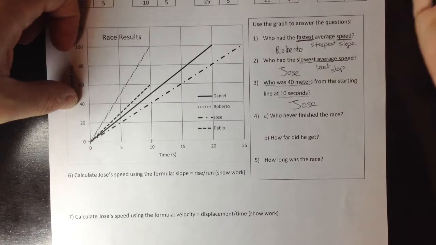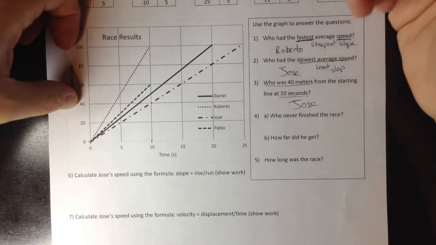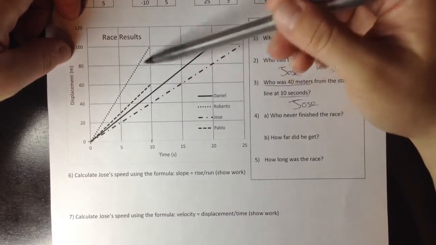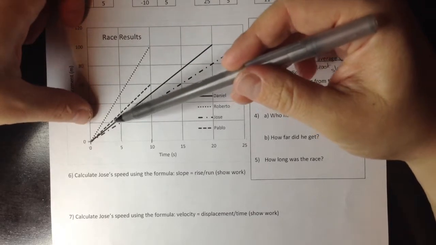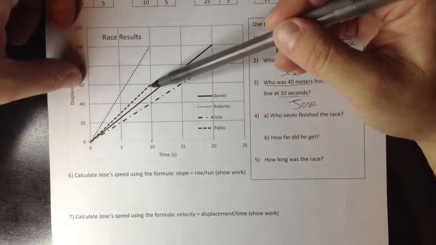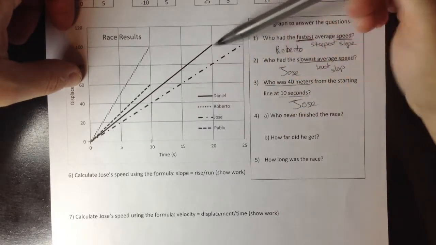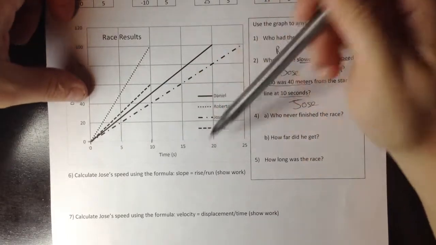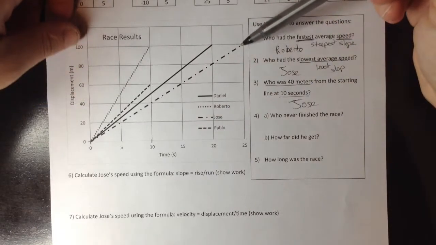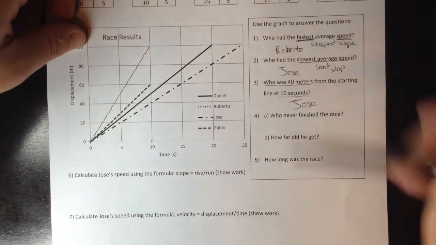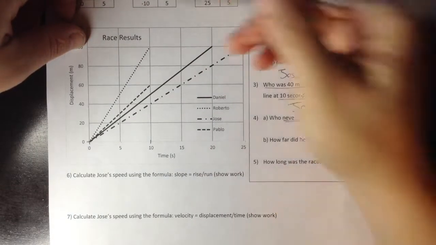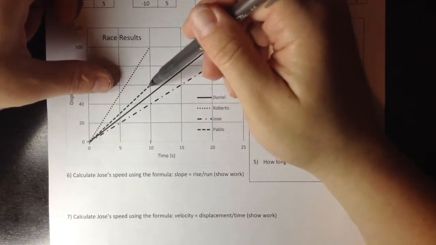Okay. Who never finished the race? Well, you see that Roberto got to 100. Pablo got to 60. Daniel got to 100. And Jose got to 100. So, who never finished? Well, that would be Pablo.